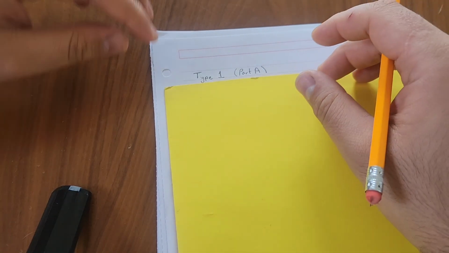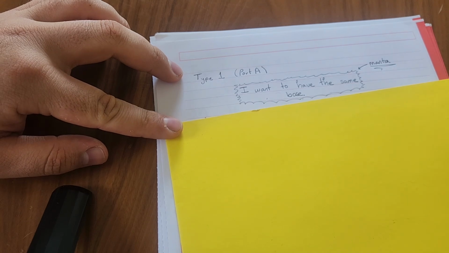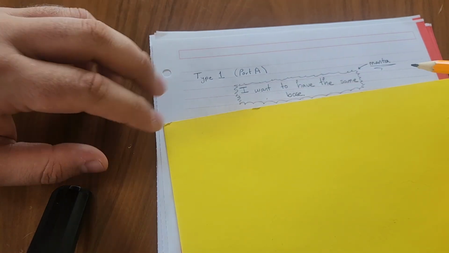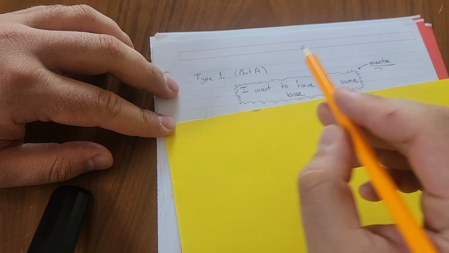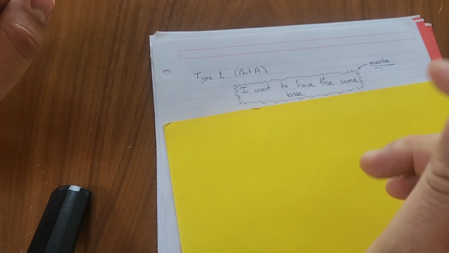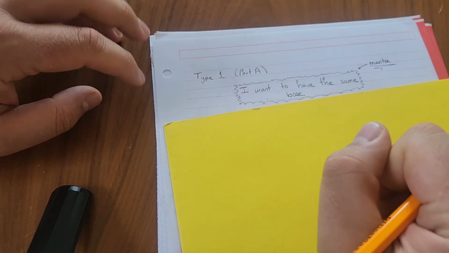So we included this one first because we thought that it was nice for you to have these easy equations first and then make it a little bit more complicated, but it's just a little bit more complicated. It's almost the same thing. So the mantra that you need to have in your head when solving type 1 equations is that you want to have the same base. You want everything in the equation to have the same base.